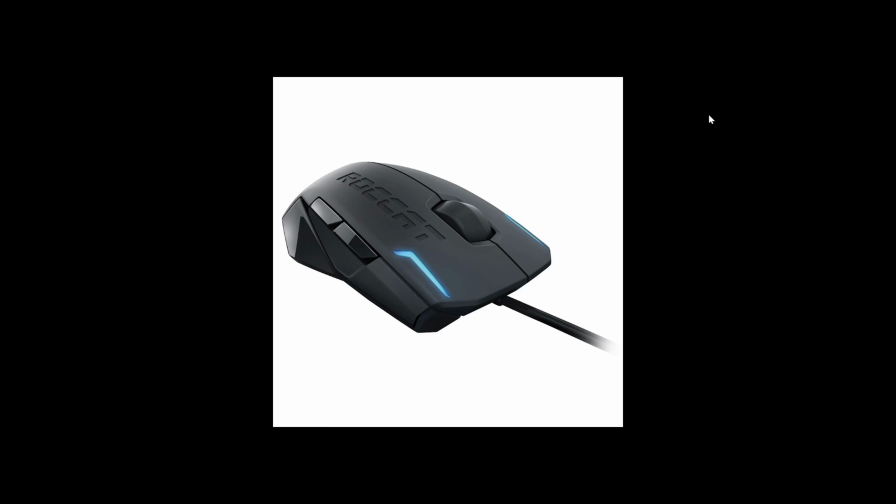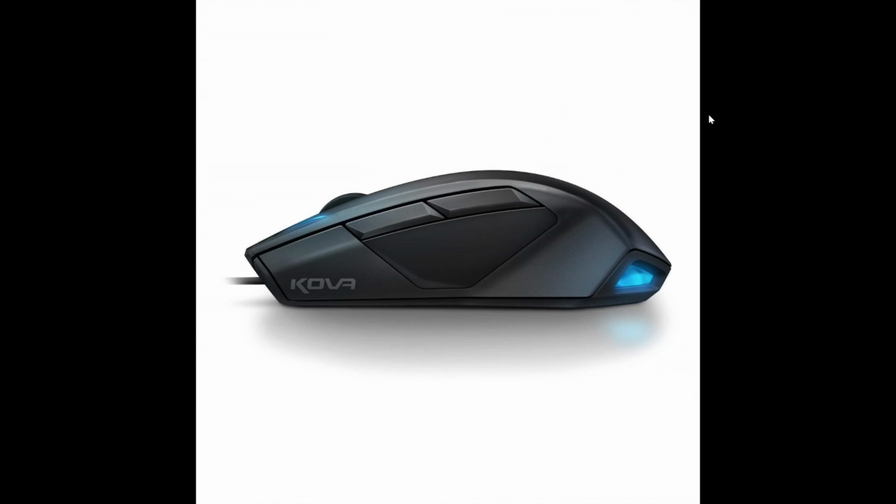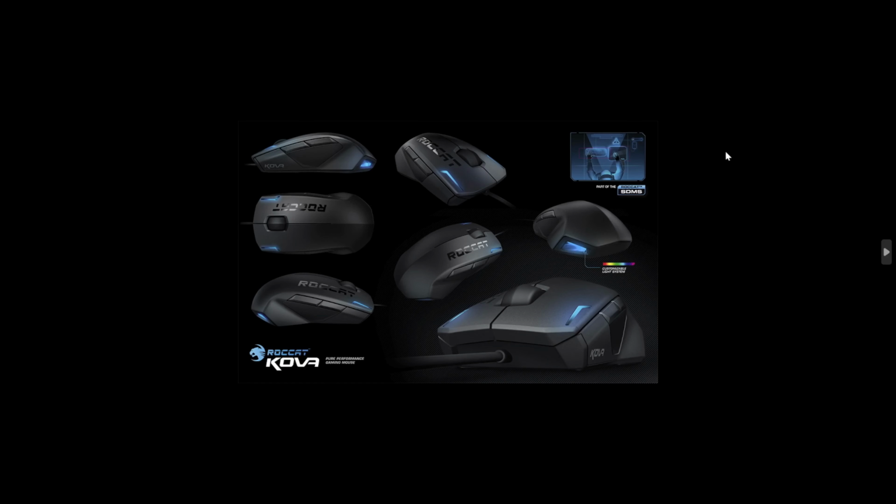So this is my first gaming mouse, Kailh. I bought it around 10 years back, and it has 4 programmable buttons on the side, and it's a triangular design and it can be used by both left hand and right hand, and it has RGB.